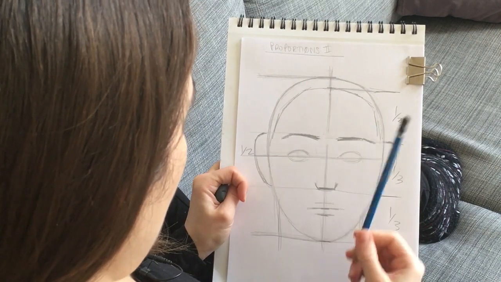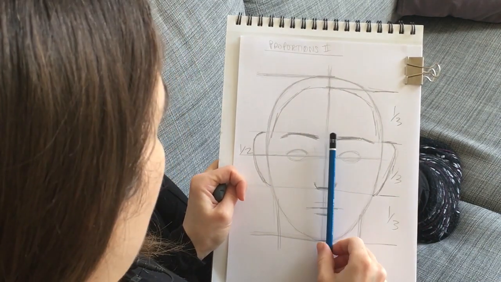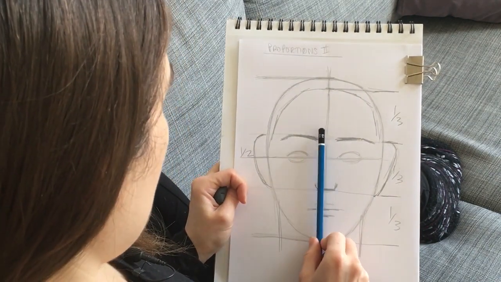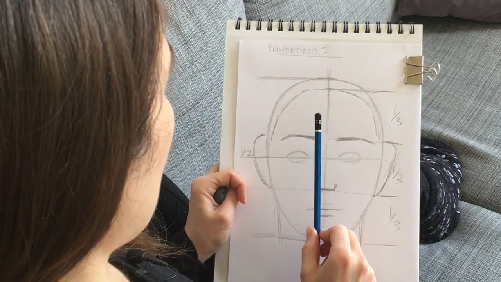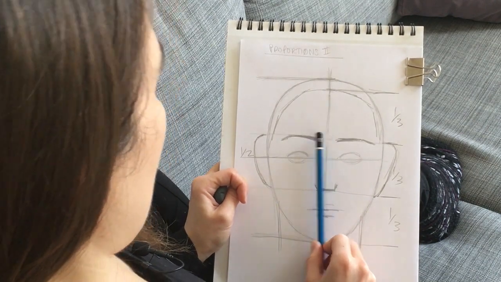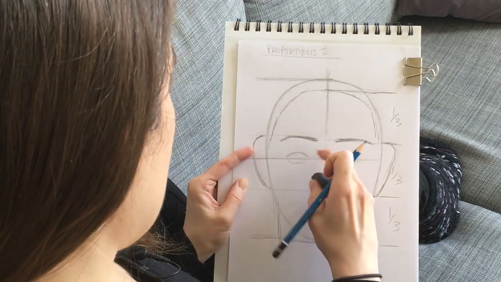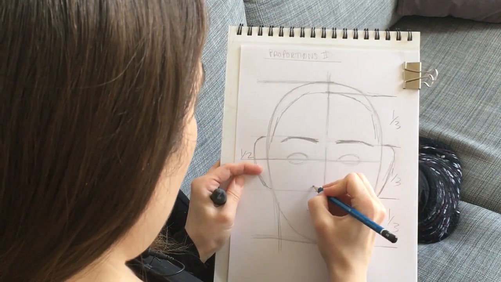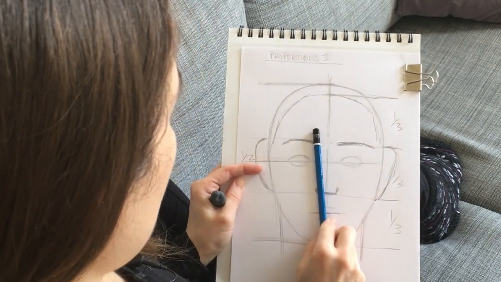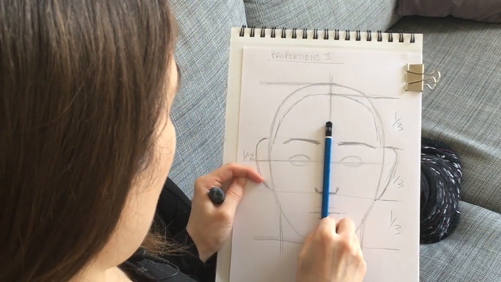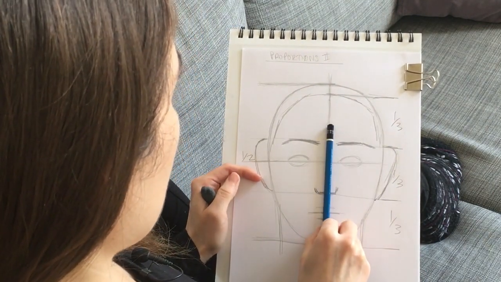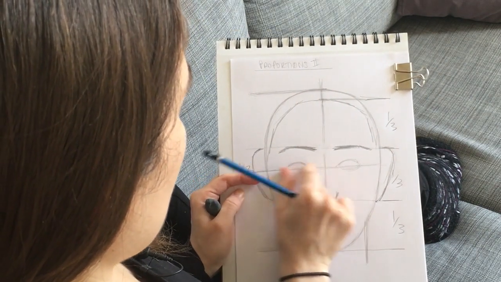Now, the new thing with the front of the face is that we now have to deal with two things, actually, symmetry and width. So I'm going to be talking more about this in the coming days, but the first thing to think of is symmetry. That means, is one side equal to the other side in terms of their distance from the center point?